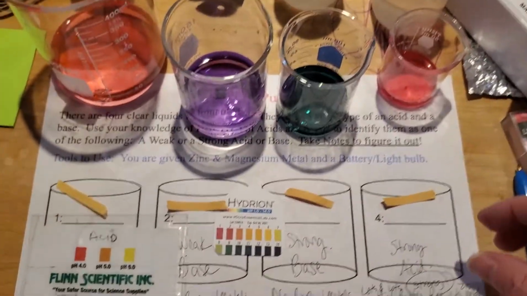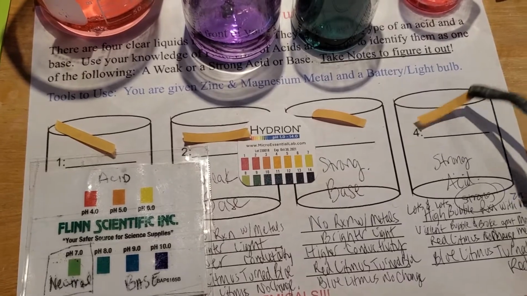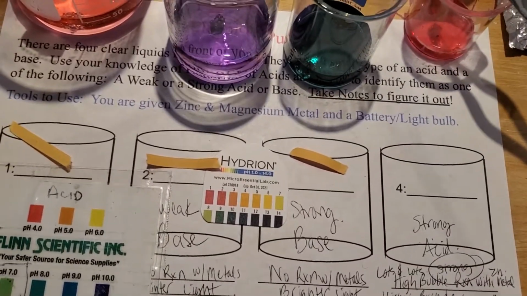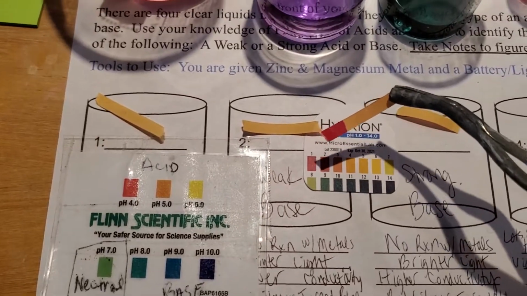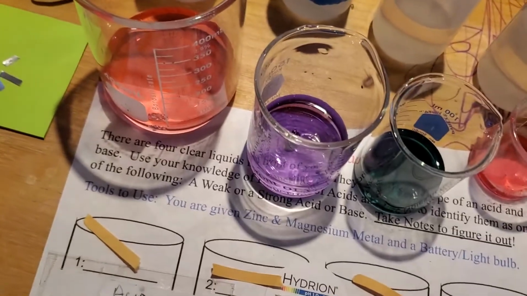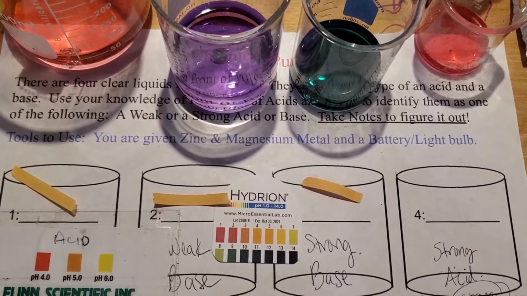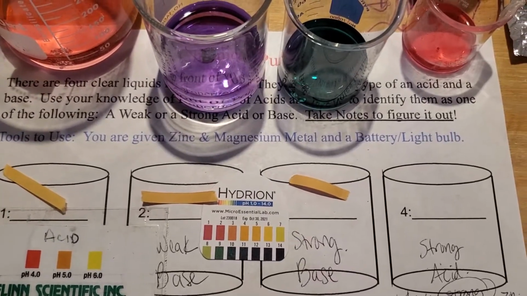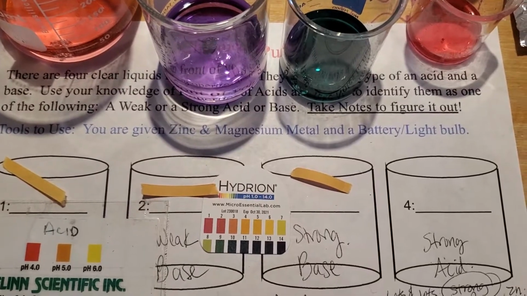So we're going to use the pH paper now, and I'm not even going to touch that strong acid. So I'm just going to put it in like that, dip it in. Match the color. That's like a 1. That is a super strong acid. So pH 1. And it looks like hot pink with universal indicator.